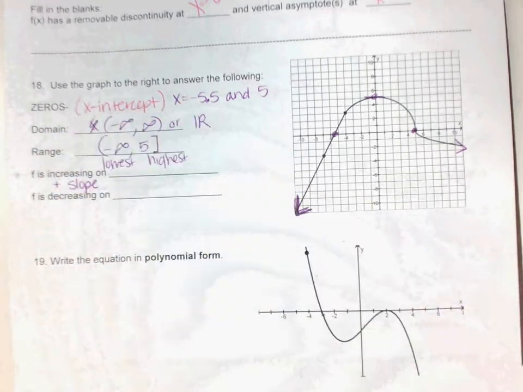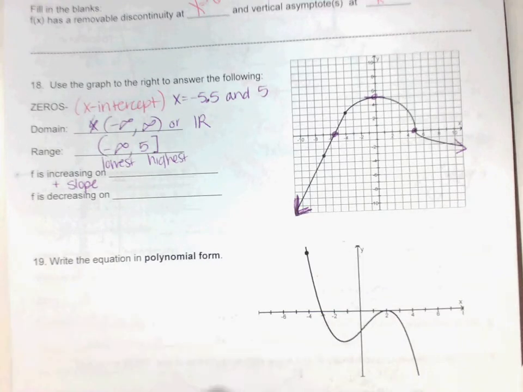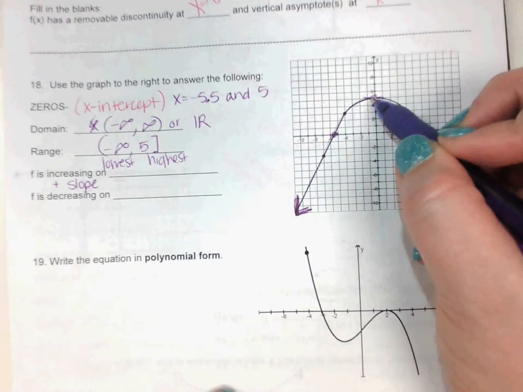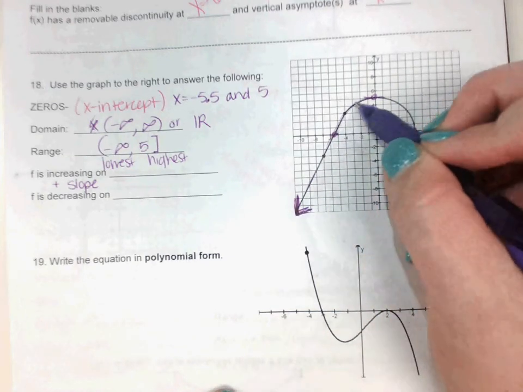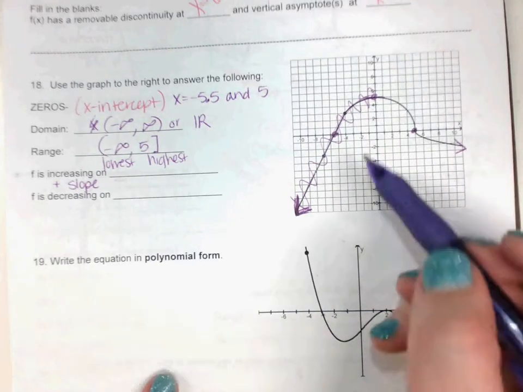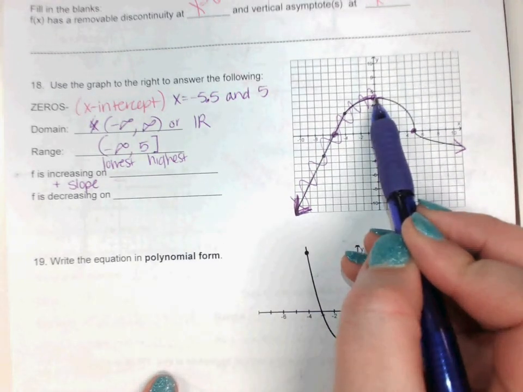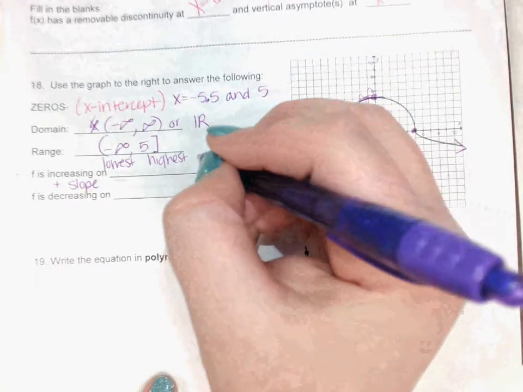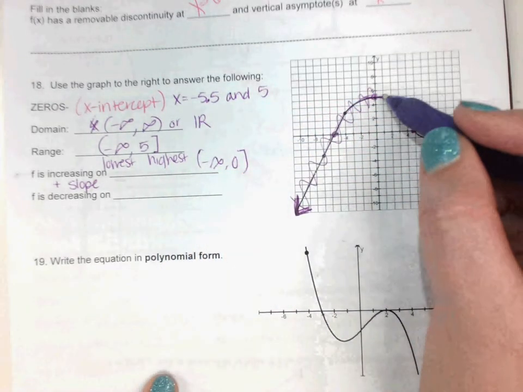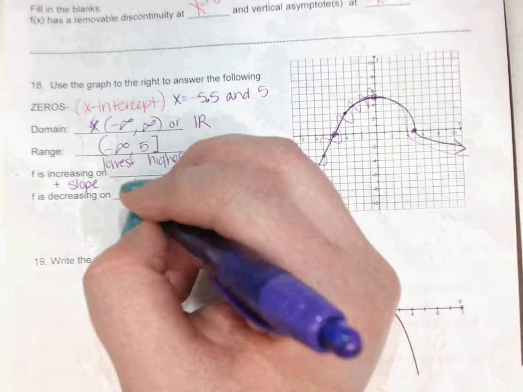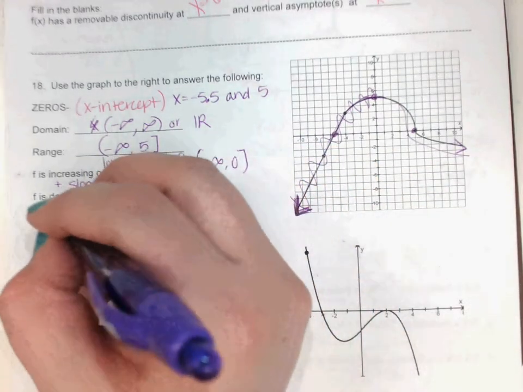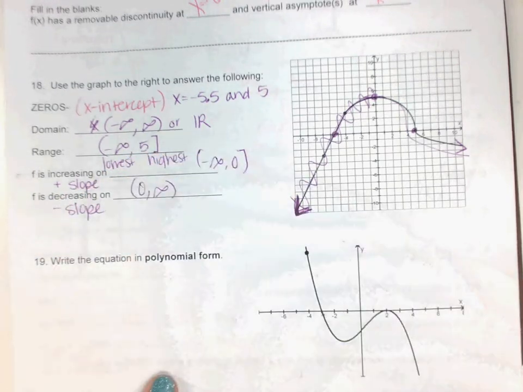I'm going to shade on my picture when I have a positive slope. Do I start off with a positive slope? No. Okay, go left to right. Yes, this is increasing. -infinity till? Give me the x. 0. And then when is it decreasing? 0 to infinity. Yep. For decreasing, you want a negative slope.